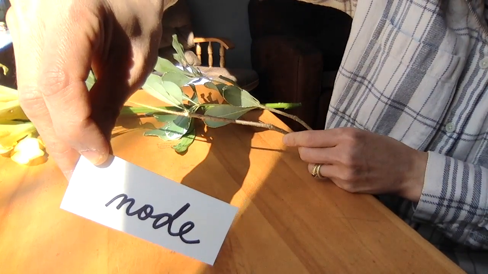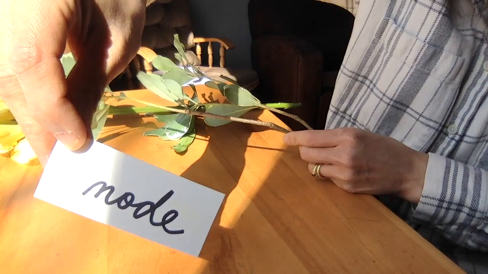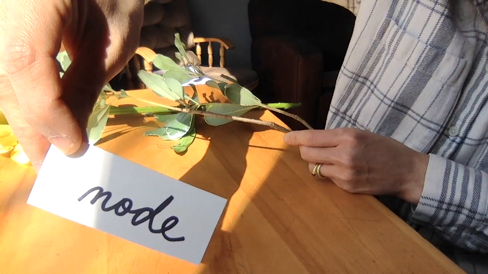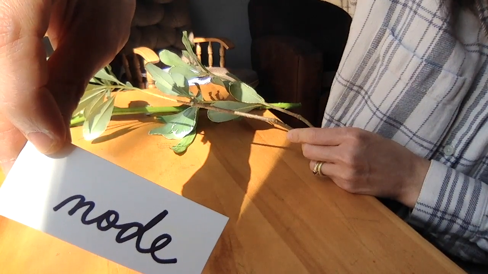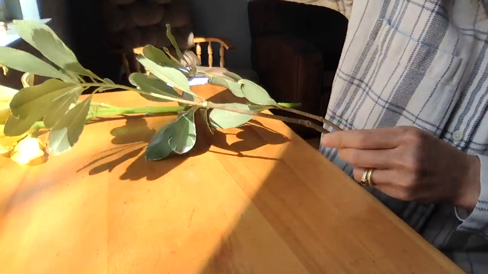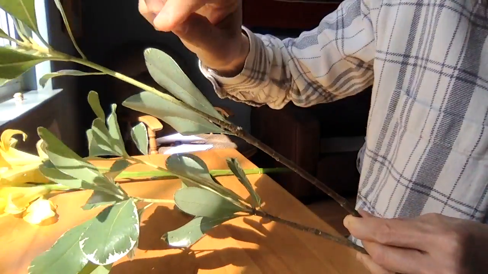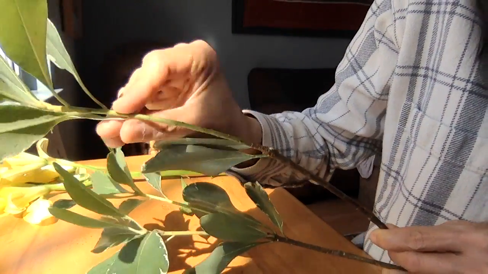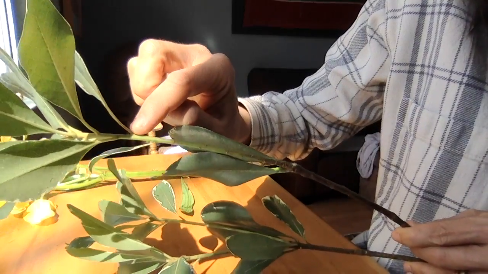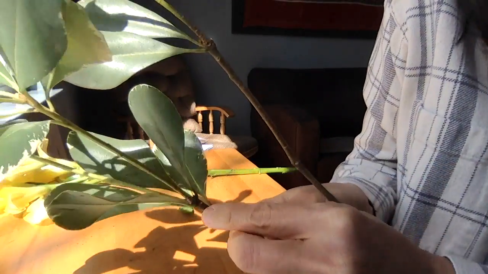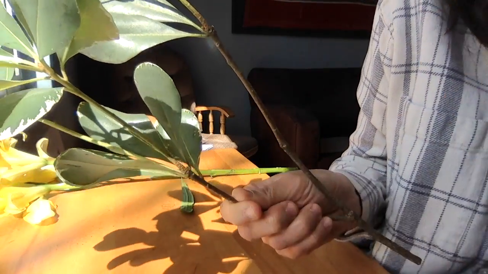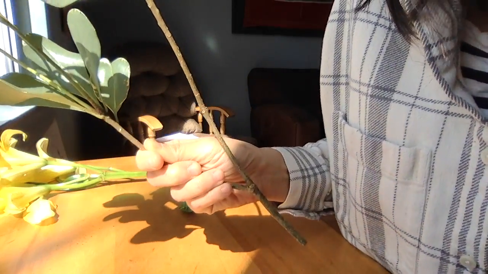And if you look, this word, here's our magic E. We have our node. Remember when you add an E to the end of the word? If you add an E to the end, it takes on the middle vowel, that long vowel sound. We have a node. So I want to show you all the nodes on this stem over here. Here's a node. And here's a node. And here's a node. Okay? Those are all nodes. Okay?